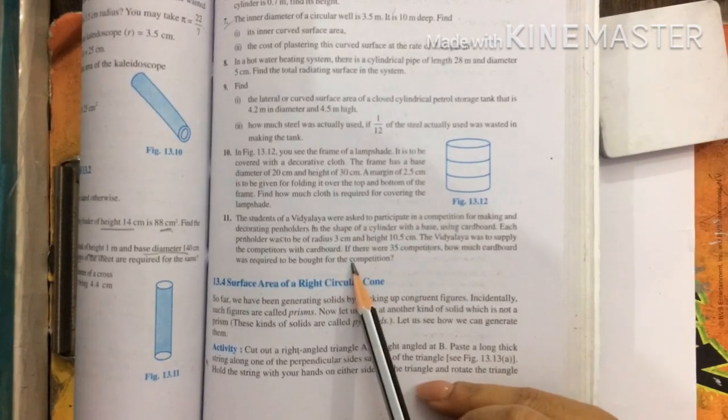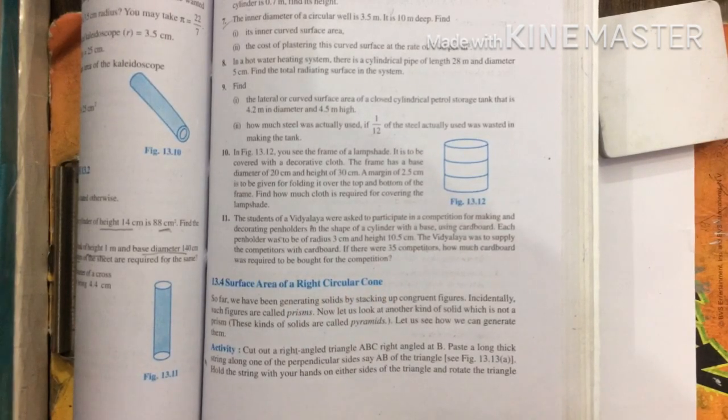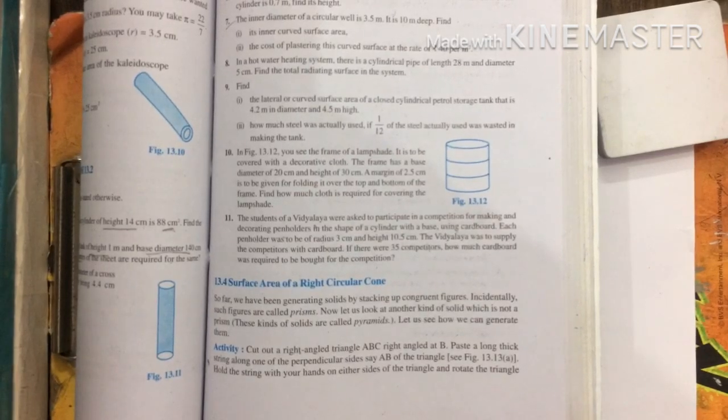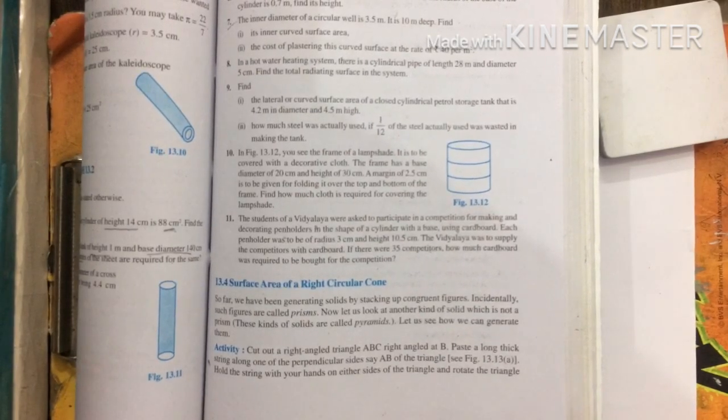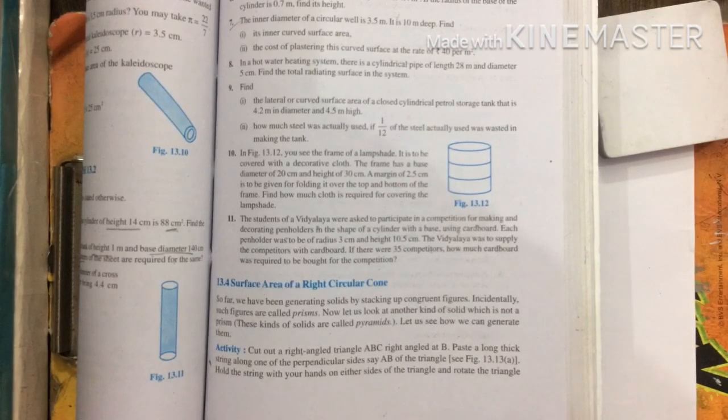So what are we going to do? We shall first of all find out how much cardboard is needed for one pen holder. So that is the requirement for one competitor. Then we multiply that answer with 35. And the material required for one competitor will be given by the lateral surface, because the cardboard will be used on the sides and on the base. So along with the lateral surface area, we need to take the area of the base. Let's write down.